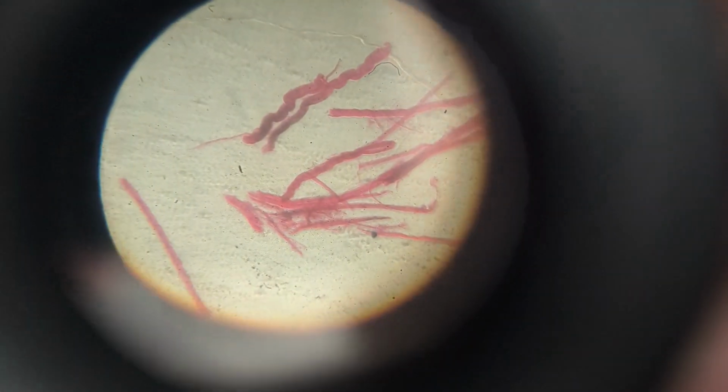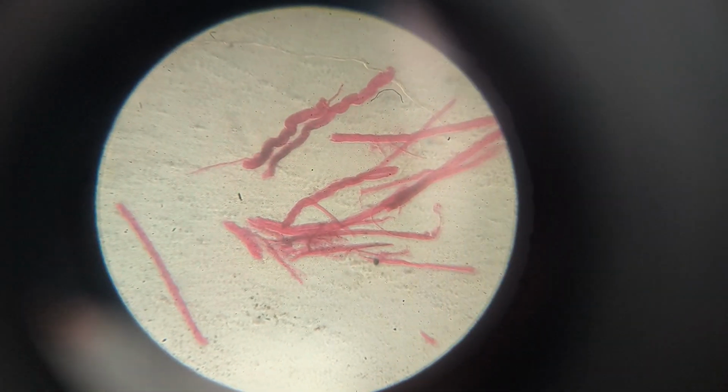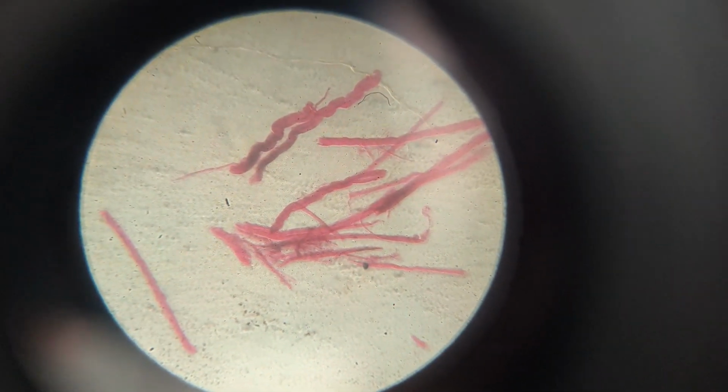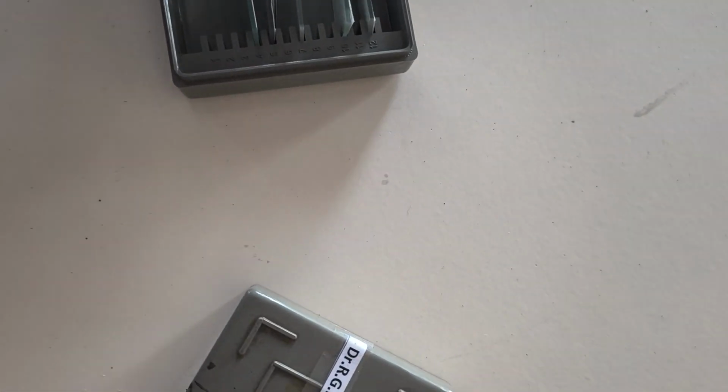This is the hookworm. These are tissue muscles. These are muscle tissue. I'll show you some more slides.